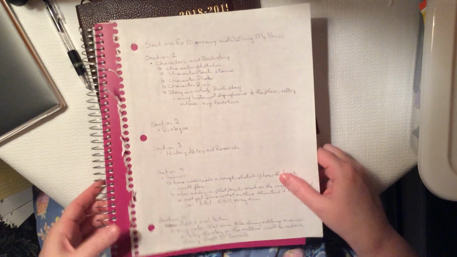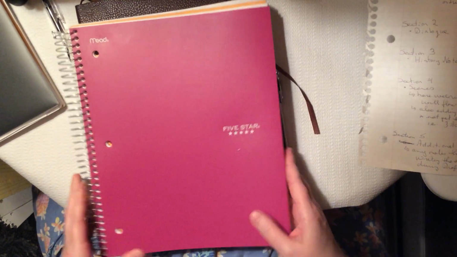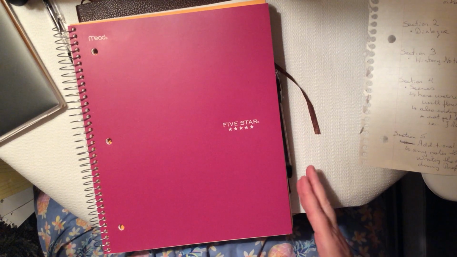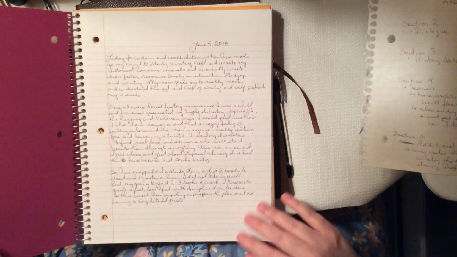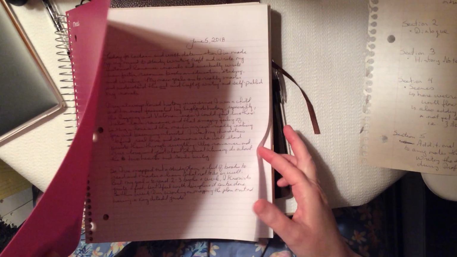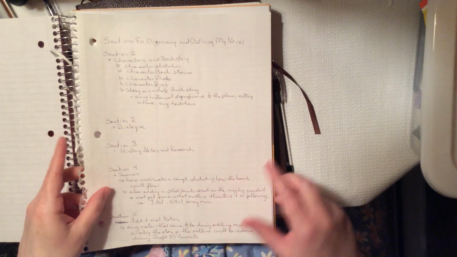What I want to do, I've got myself a nice 5-star Mead notebook, but eventually this will probably be transferred into a 3-ring binder, but for now I'm using this. Okay, y'all don't need that. That's just something I was jotting down some other notes for another story. You don't need that.